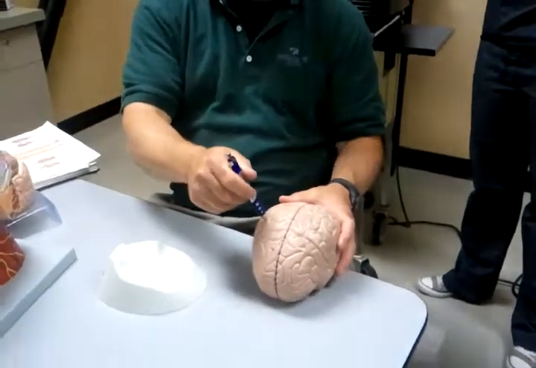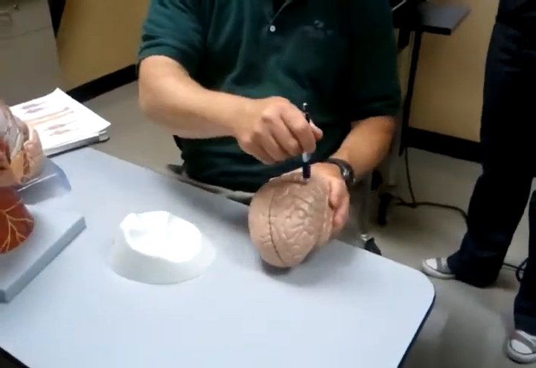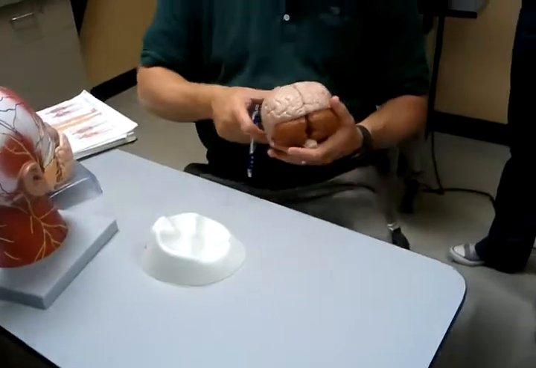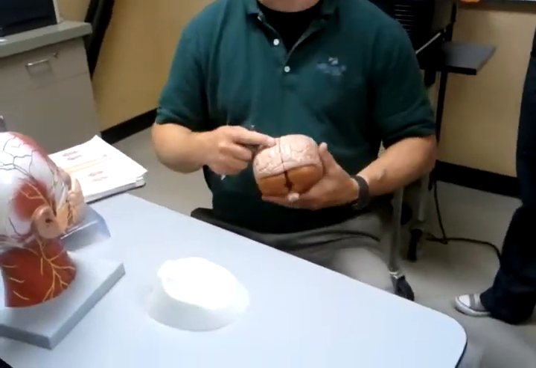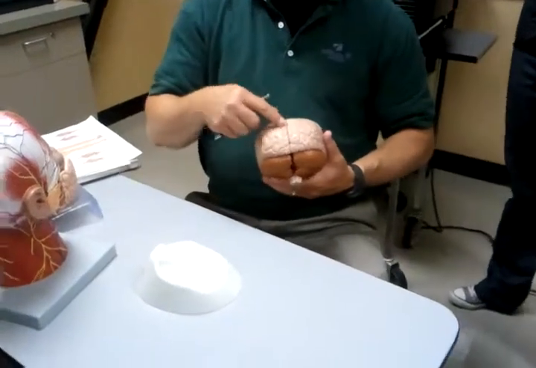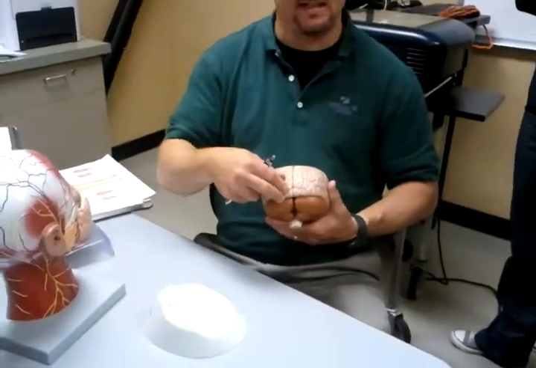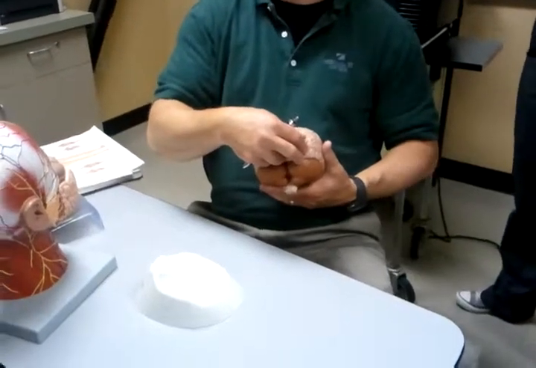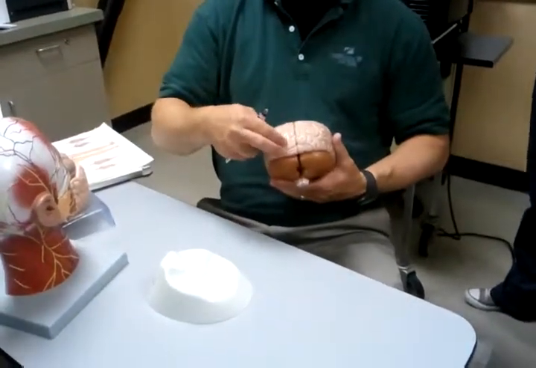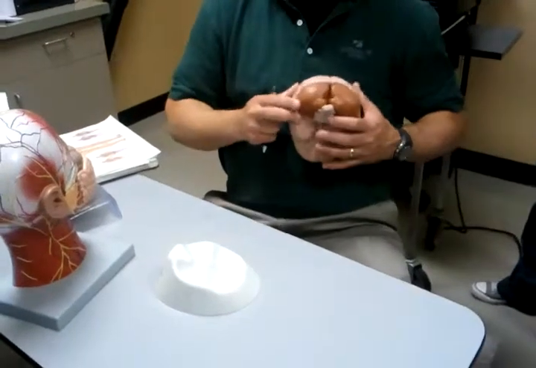This is the right parietal lobe. This is the left parietal lobe. In the back, you can't really tell where the division is, so I'm not going to make it. I'm not going to ask you to do that. But this is the occipital lobe. This is the left occipital lobe. This is the right occipital lobe.